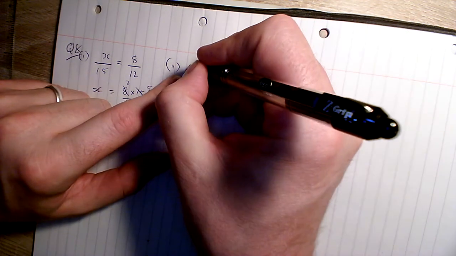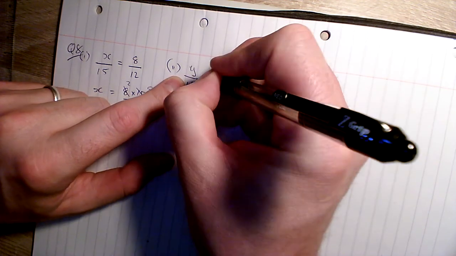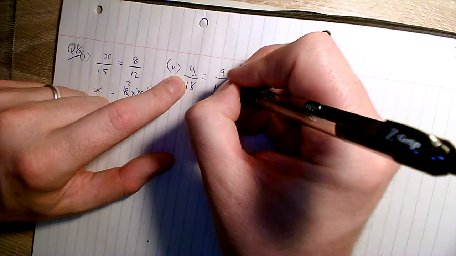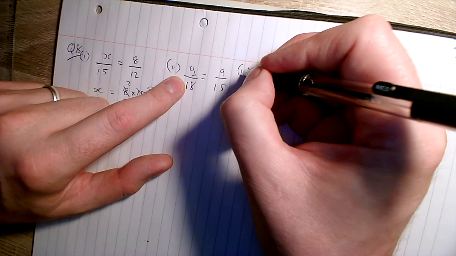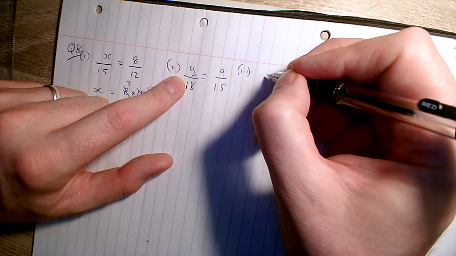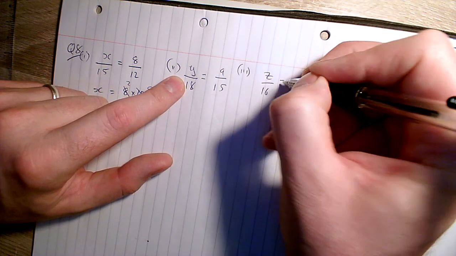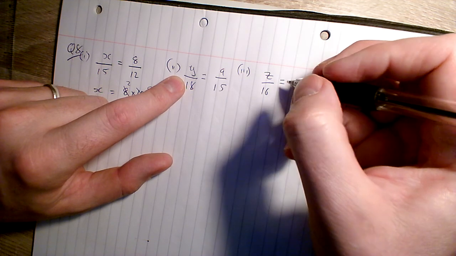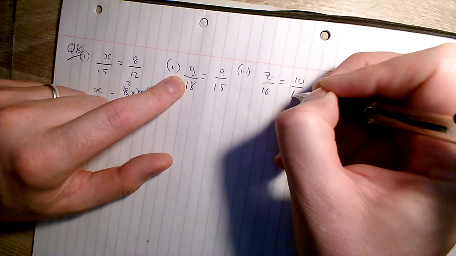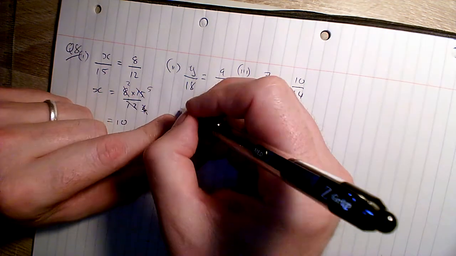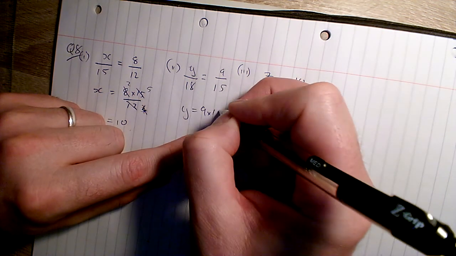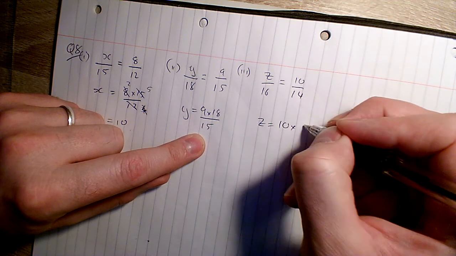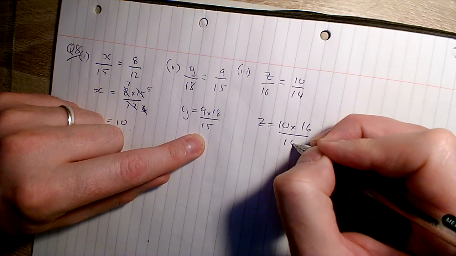Finishing that, y equals 9 times 18 over 15. z equals 10 times 16 over 14.